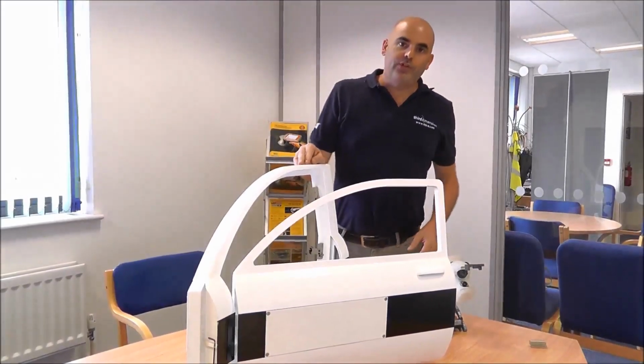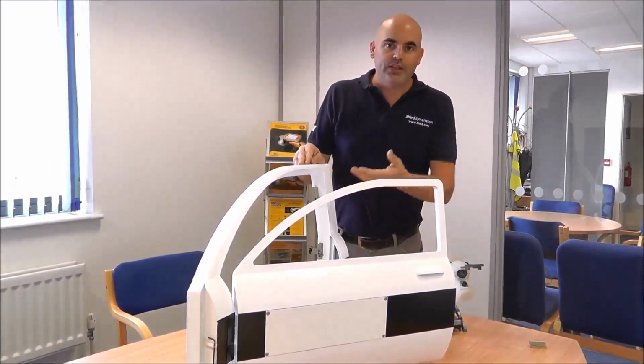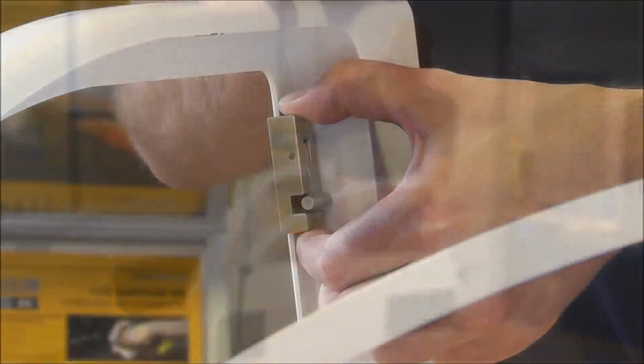Now we'll measure the blocks using the GapGun. This can be done either in situ on the door, or we can remove them. If we're going to remove them, we need to be careful not to touch the plunger, which will affect the measurements.